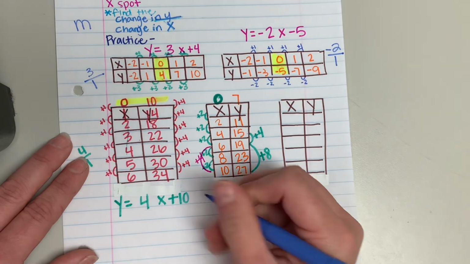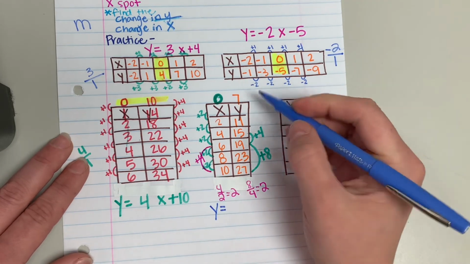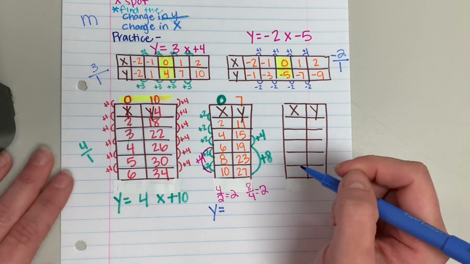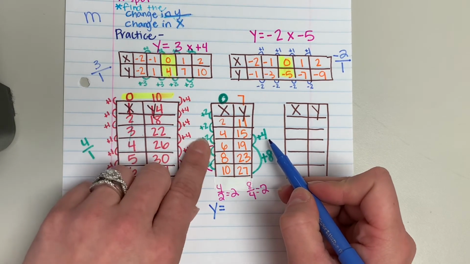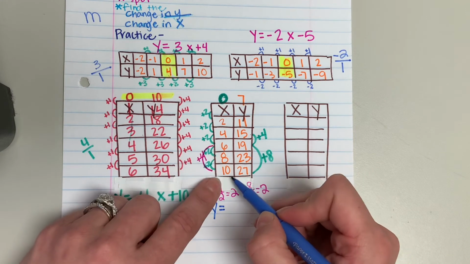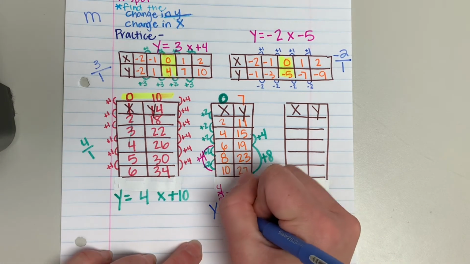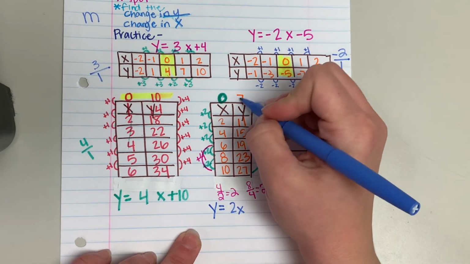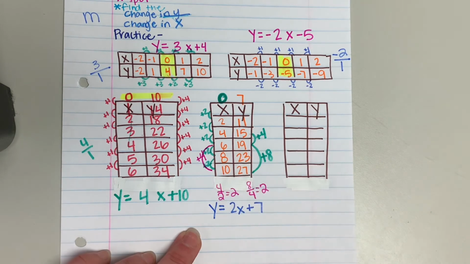Absolutely. Y equals, what was happening every single time? Please do not say 4x. It was increasing by 4, but it also is increasing over here by 2. So don't forget, you had to reduce that. 4 over 2 makes 2. So y equals 2x. And then we went backwards to find out what lined up with 0. Plus 7.